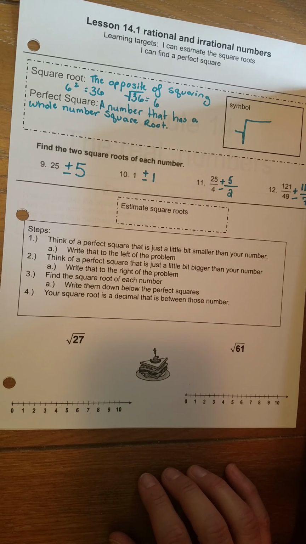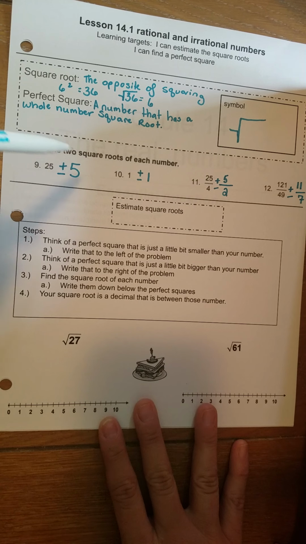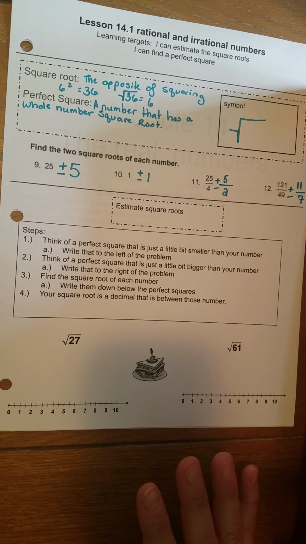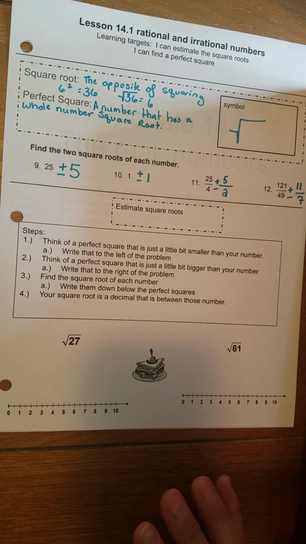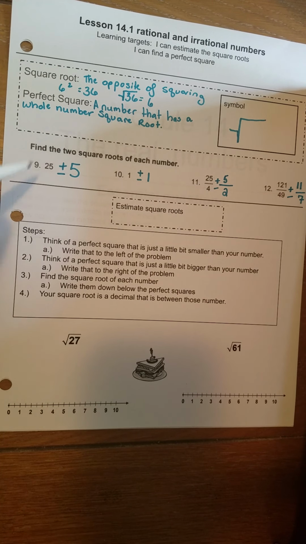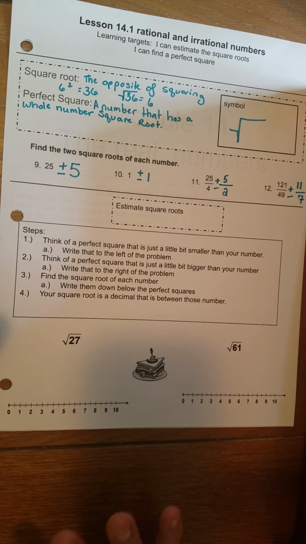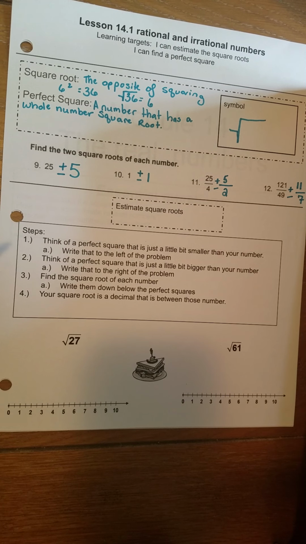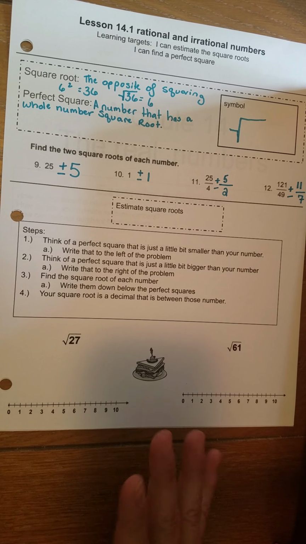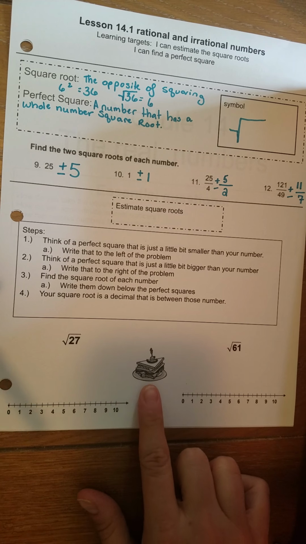Okay, let's go ahead and estimate some square roots because not every square root is going to be that whole number or that positive, negative number that we were talking about. So when we estimate them, we can do kind of a rough estimation or we can get a more exact estimation. The more exact estimation is going to be done on a calculator, and we'll look at that in a minute or so.